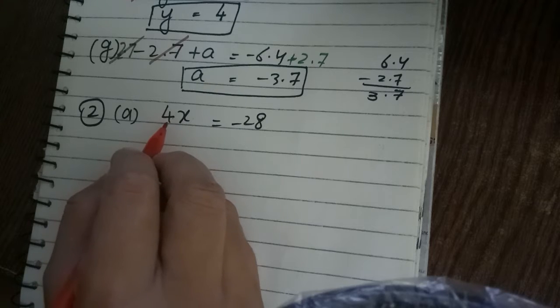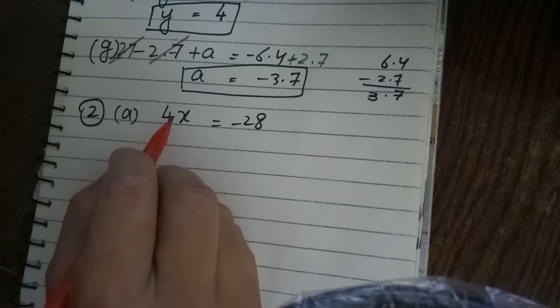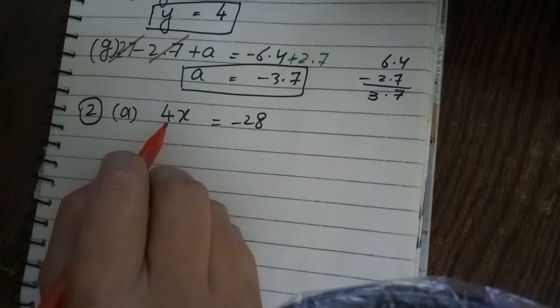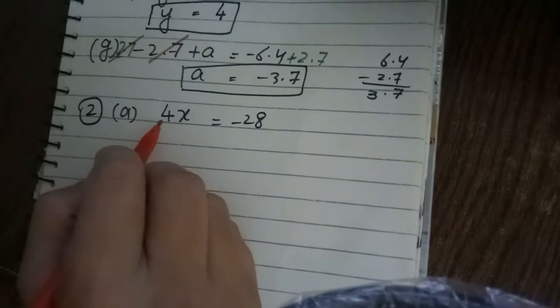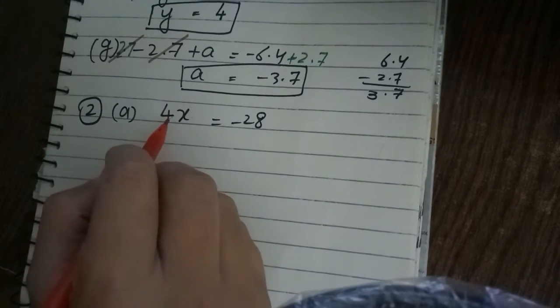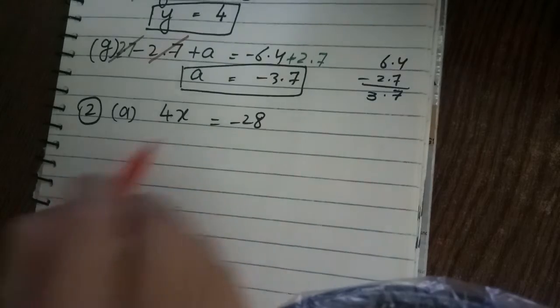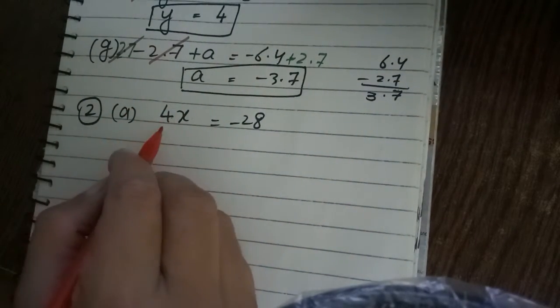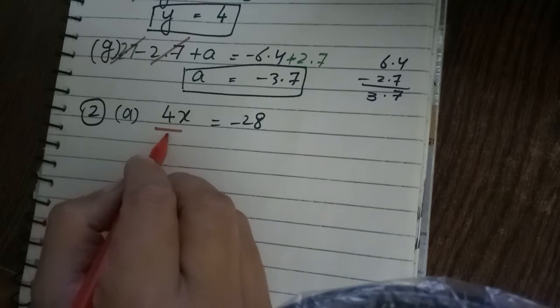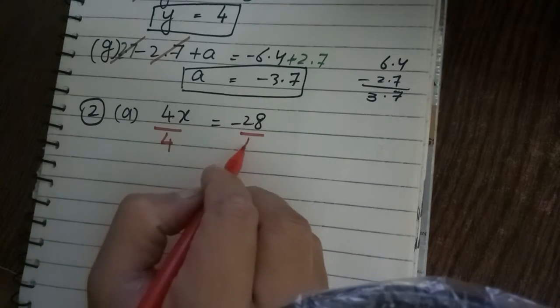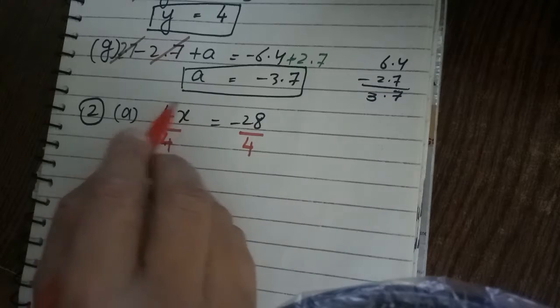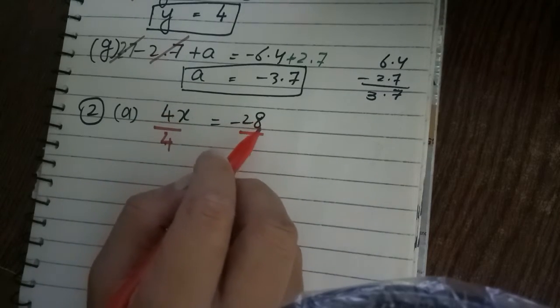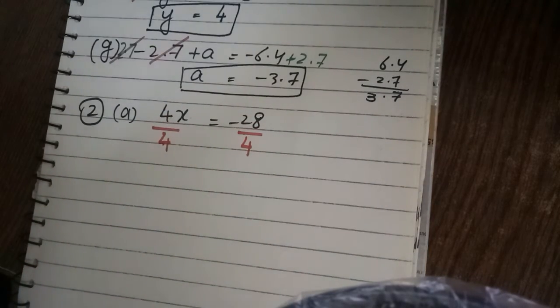So in order to cancel this 4, we have to do the opposite operation to that done by the 4. Like 4 is multiplying here, so we divide both sides by 4 in order to cancel it. The left hand side and the right hand side are both divided by 4, because this is an equation.